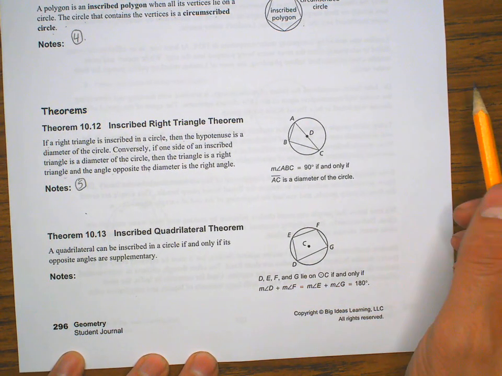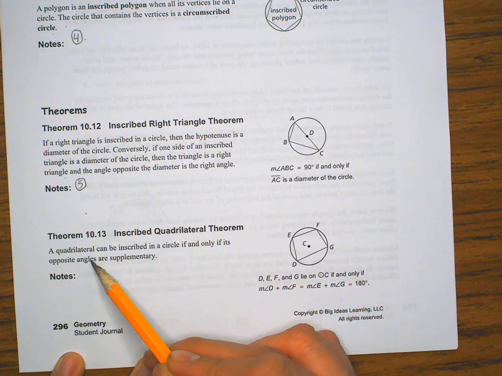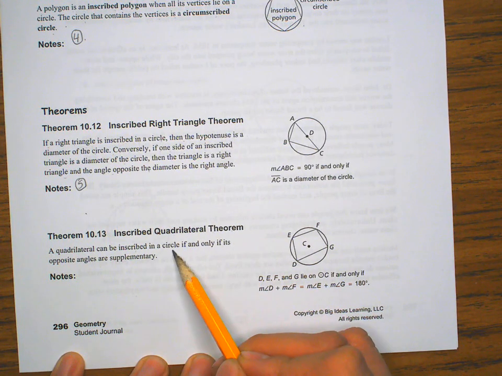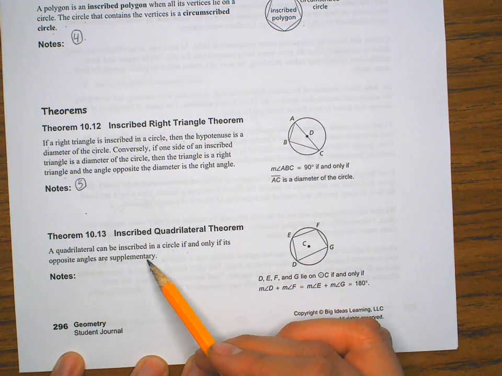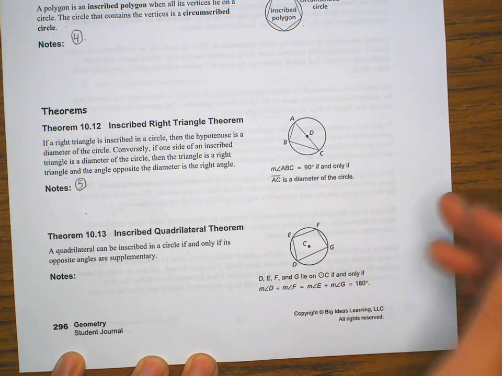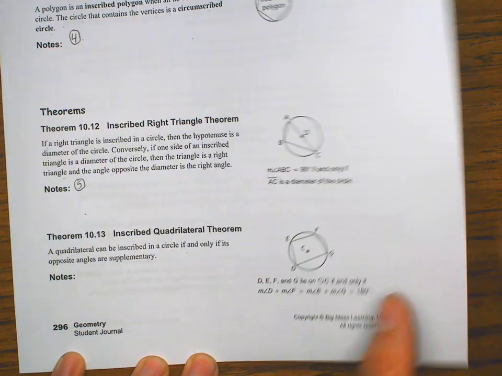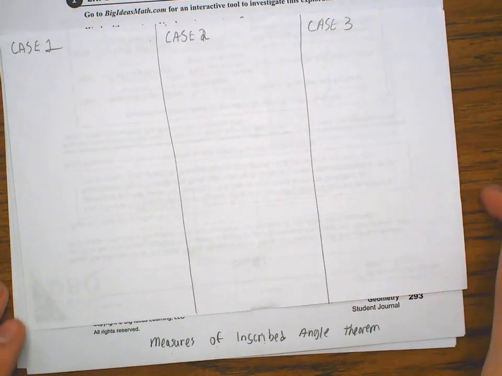Okay, the next theorem, inscribed quadrilateral theorem. A quadrilateral can be inscribed in a circle if and only if its opposite angles are supplementary. So we're going to look at the converse of that and show you how that is going to be possible. All right, so once we do all this, please go back to page 293.